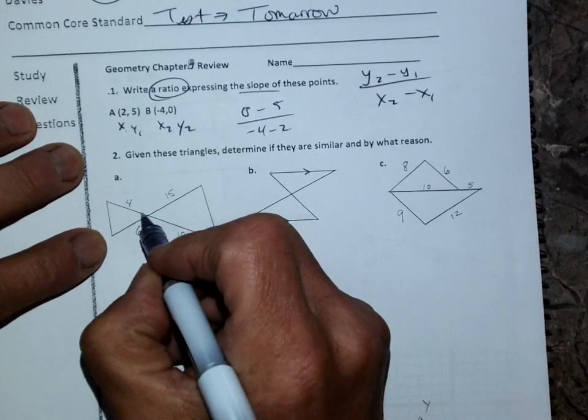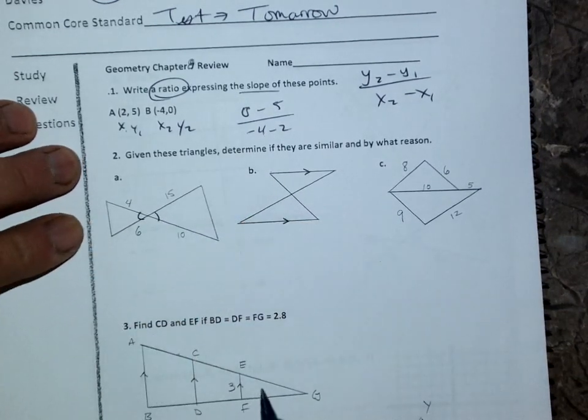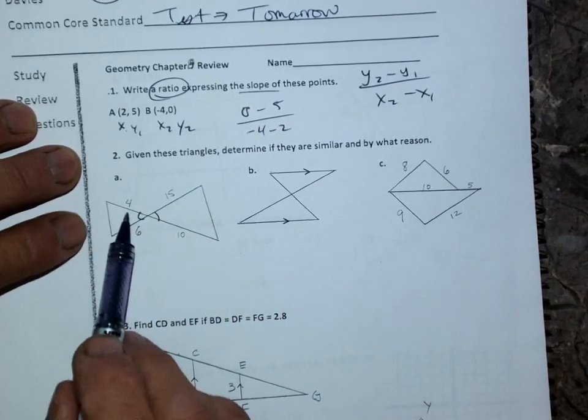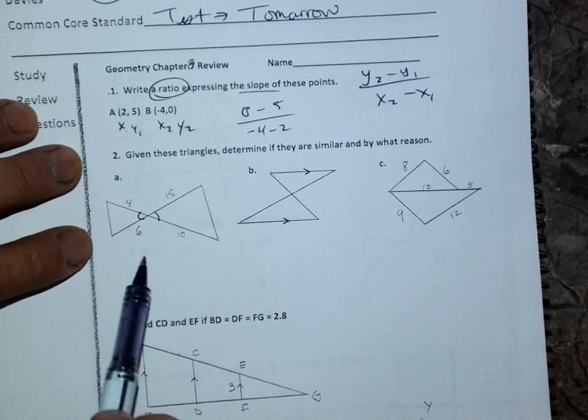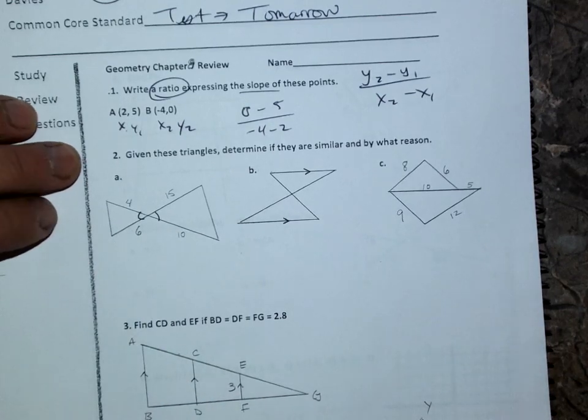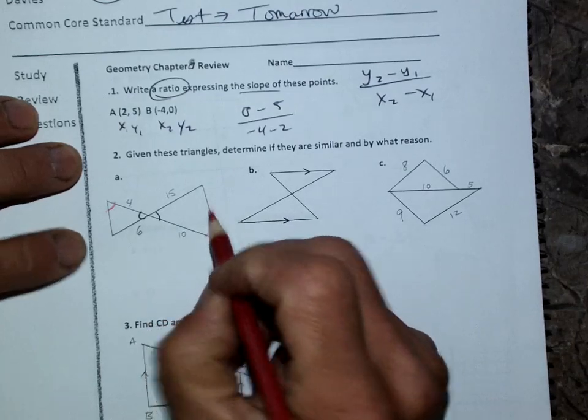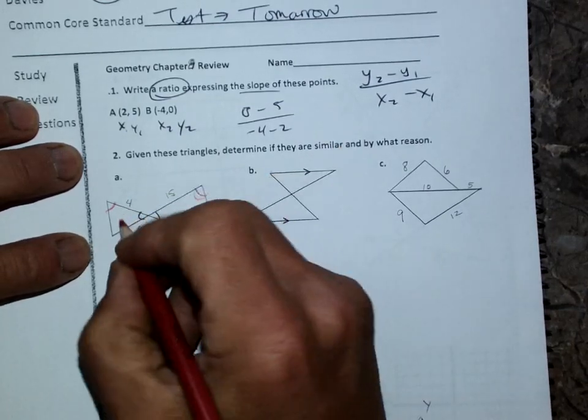Number 2, how do we know if they're going to be equal? Well, first of all, they share this angle. So we know already that that angle is equal to that angle. So we've got angle equal to angle, and then are the ratios the same? Let's check it out. And I think this figure's turned around because it looks like this angle really goes to this angle, and this angle really goes to this angle. It's kind of turned around, isn't it?